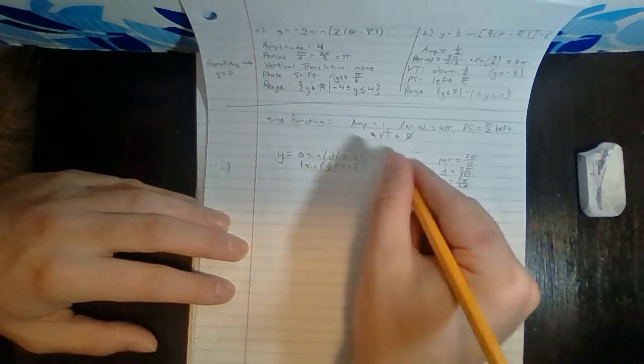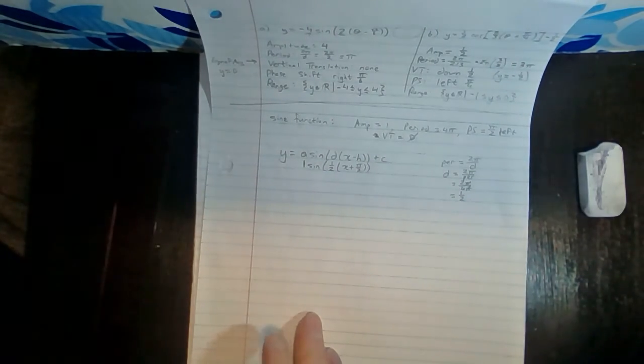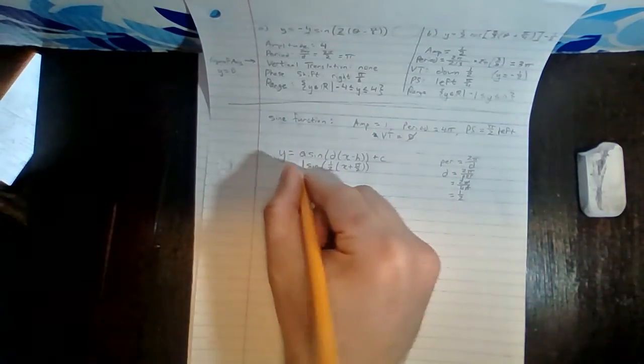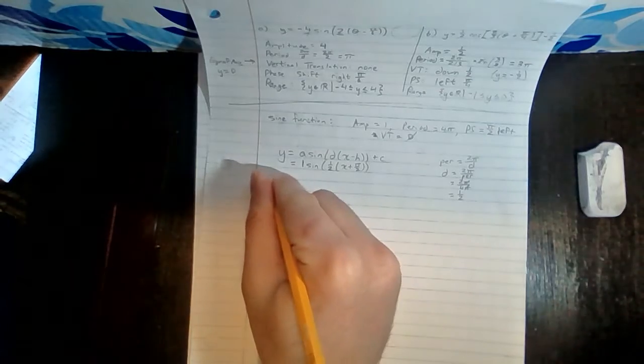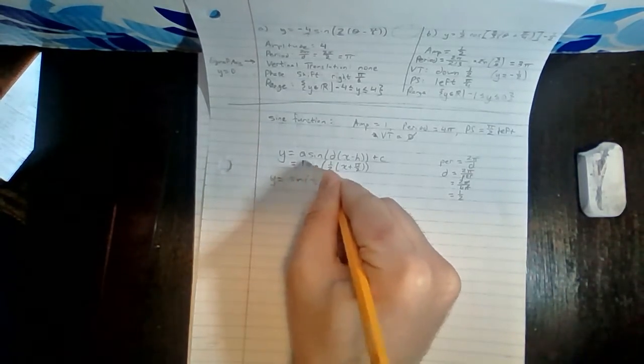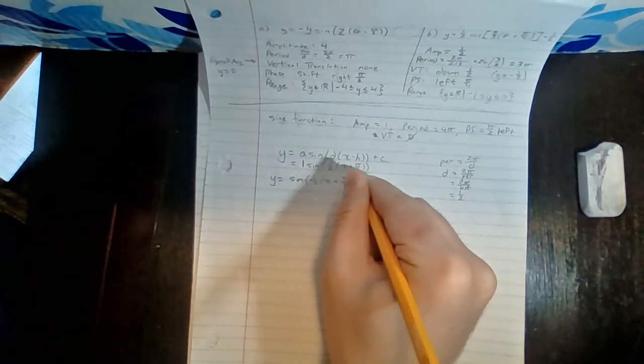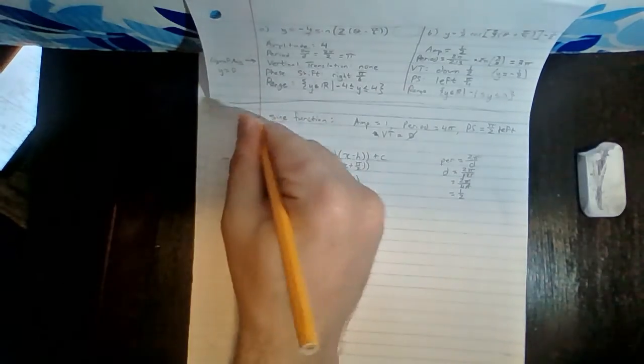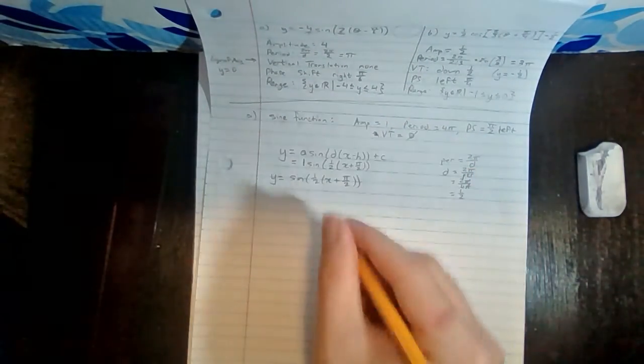And no vertical translation, so c is 0. So we can rewrite this and it'll look a little nicer. Y equals sine half x plus pi over 2. And that would be our sine function that meets all this criteria.